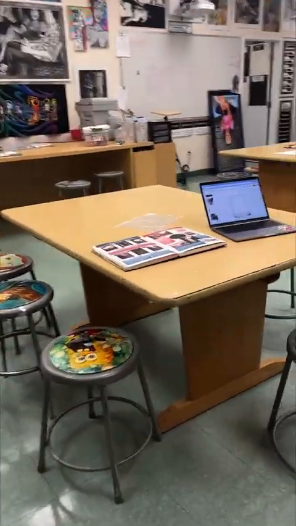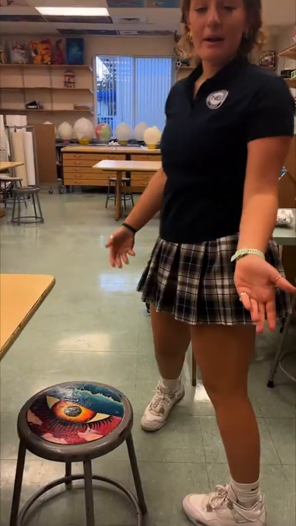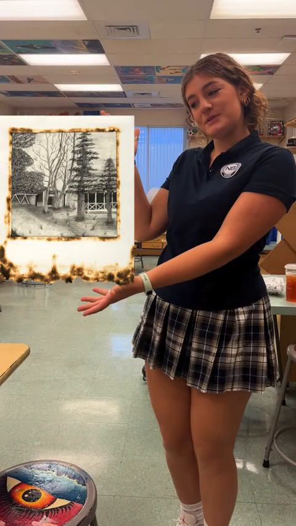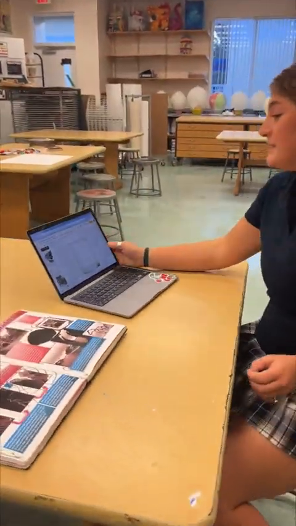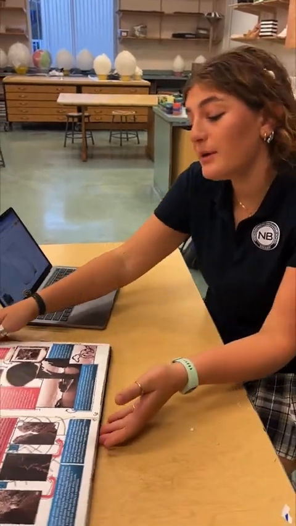This is my art room where I spend most of my time. My name's Willow, and I'm going to show you a step-by-step process about how I created this piece. So come sit with me. First, what I did is planning. So here are my planning pages.